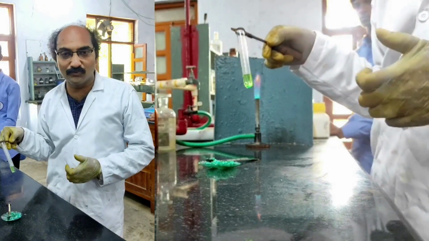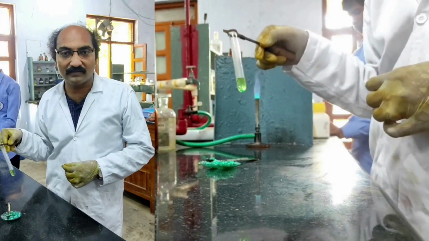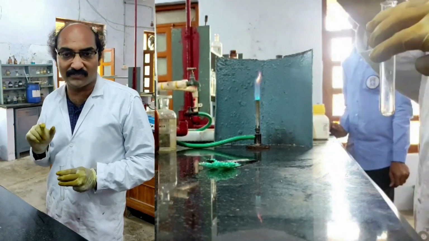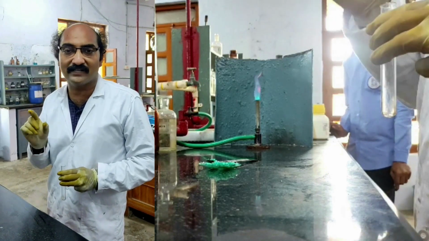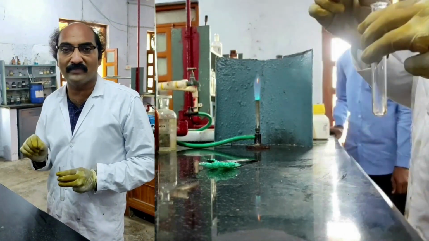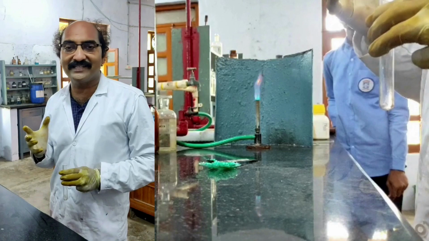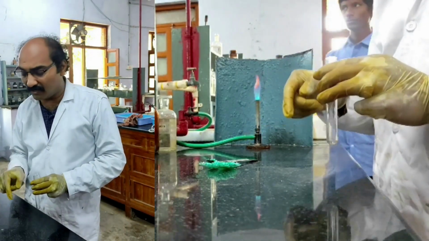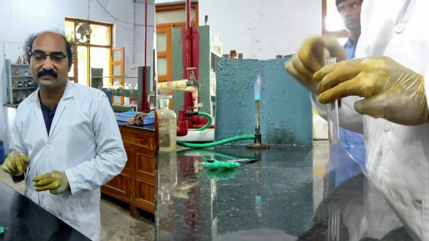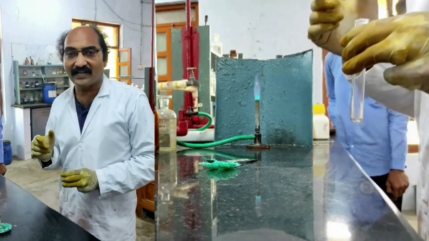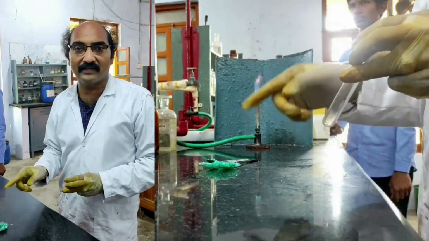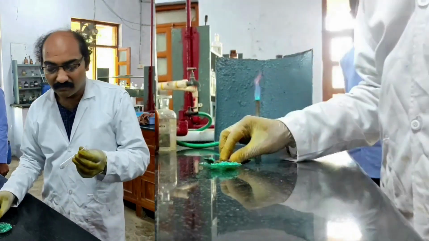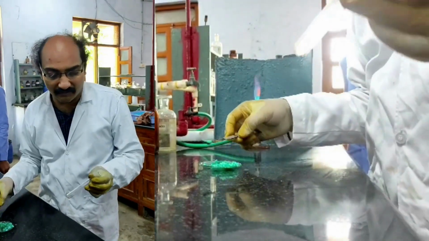Now we need to do the confirmatory test for the anions. Some anions are identified in the salt mixture. Only for those identified anions you need to perform the confirmatory test. So the identified anions for us in this given salt mixture are nitrate and sulfate. So I need to do the confirmatory test for nitrate and sulfate only. Let us start with the confirmatory test for nitrate first.